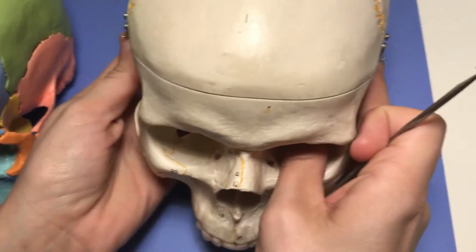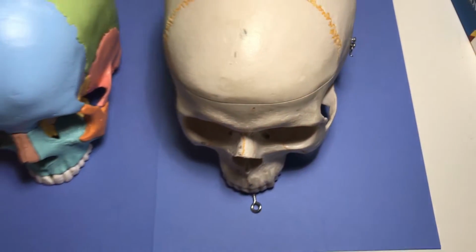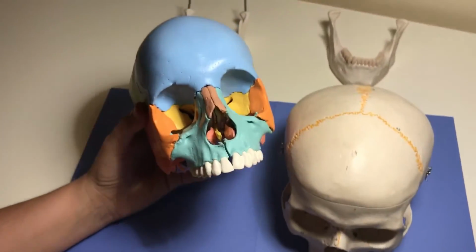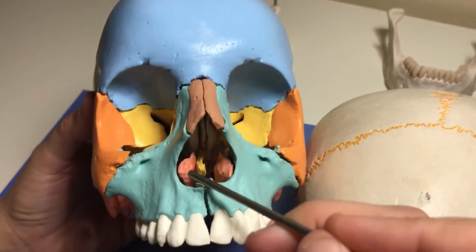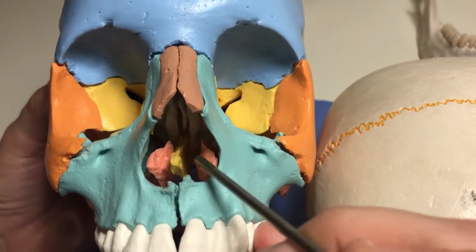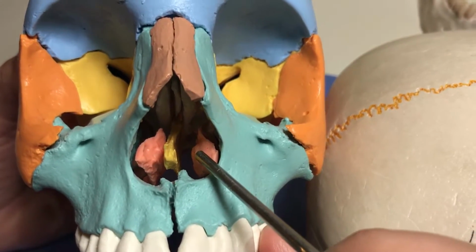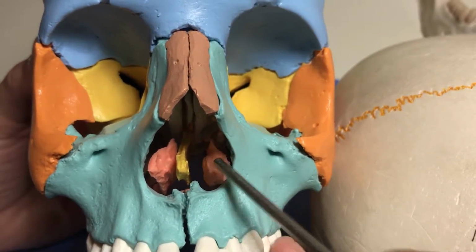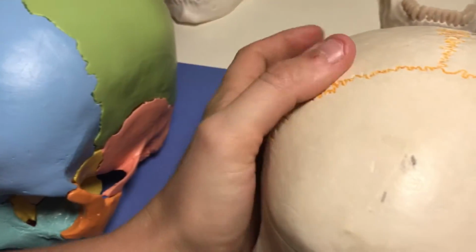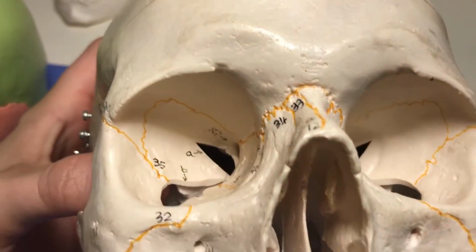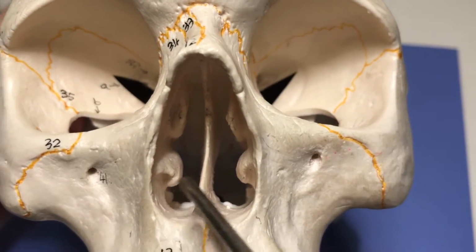Okay, sorry about that. Next, the inferior nasal concha. I'll show you in this one. We have to look into the nasal cavity, and it's these pink bones at the bottom on the lateral sides. These are the inferior nasal concha. Let me show you on here. Again, these are the inferior nasal concha.